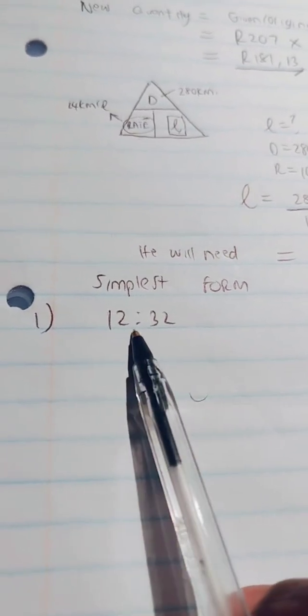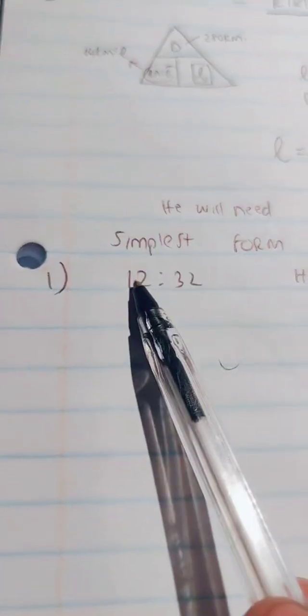We have two quantities of the same type. So what do we first do? We find the highest common factor between 12 and 32. What is the biggest number that goes into 12 and 32 without leaving a remainder? If we look at 12 and 32, we could quickly find the highest common factor using our famous ladder method.